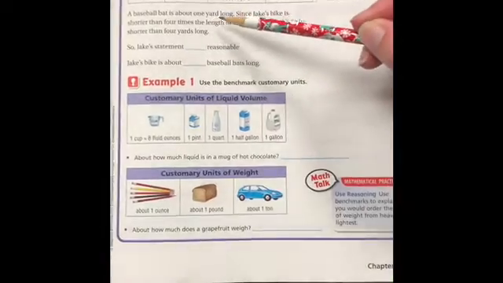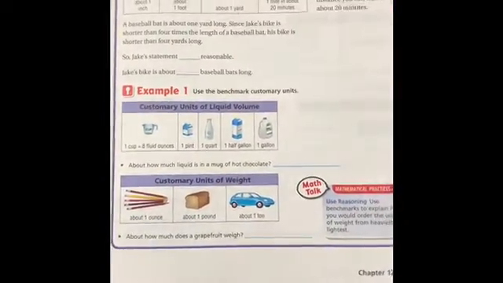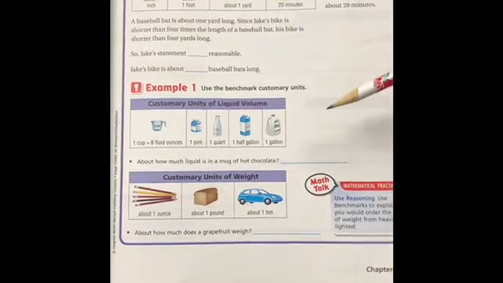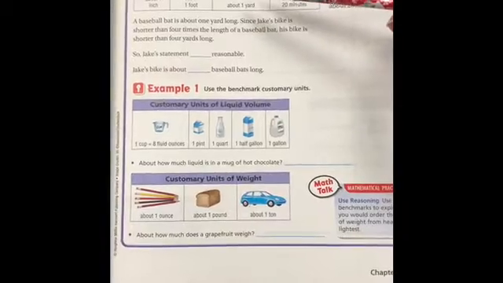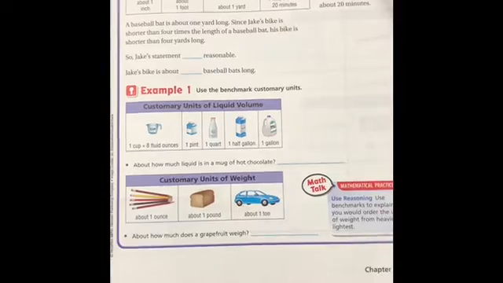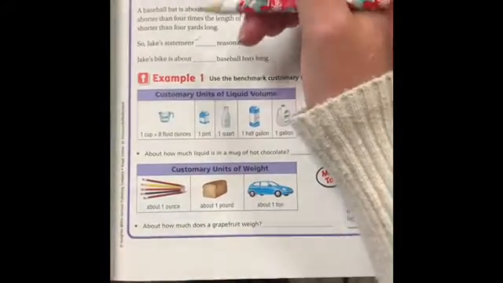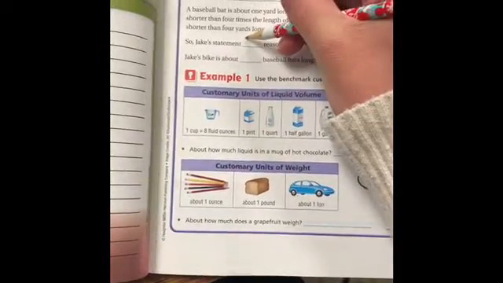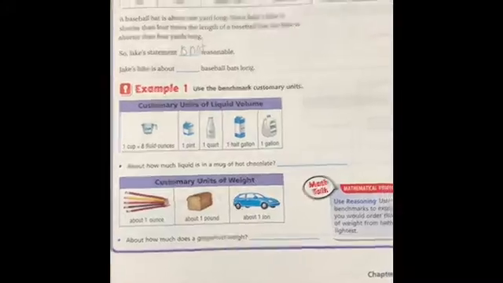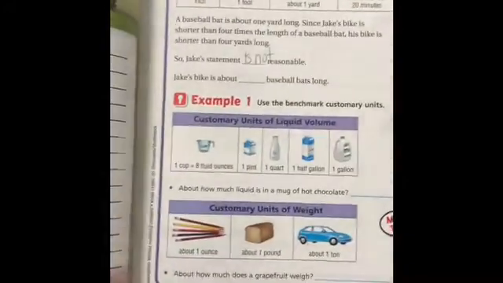So if a baseball bat is about 1 yard long and we're comparing the bat with Jake's bike, Jake's bike is shorter than 4 times the length of a baseball bat, because Jake says his bike is 4 yards long. But we know that his bike is not that long. It's not the length of 4 baseball bats. So we say Jake's statement is not reasonable. It doesn't make sense to say that his bike right here is 4 baseball bats long.